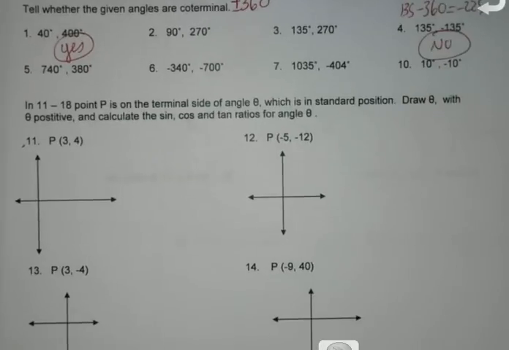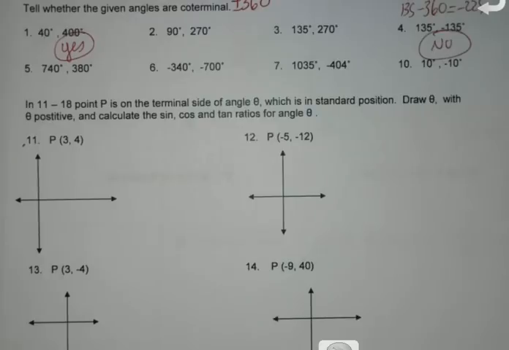So let's see here. In 11 to 18, point P is on the terminal side of angle theta, which is in standard position. Draw theta with theta positive and calculate the sine, cosine, and tangent ratios for angle theta. Okay. So I'm not accused of taking the easy way out, let's see which one to do. Let's do 15.